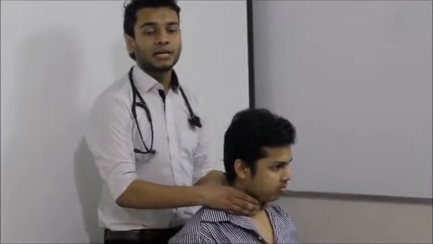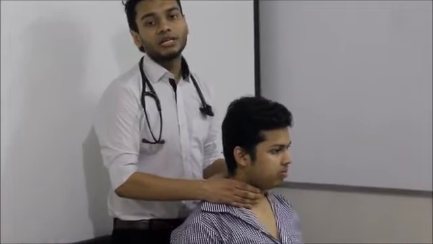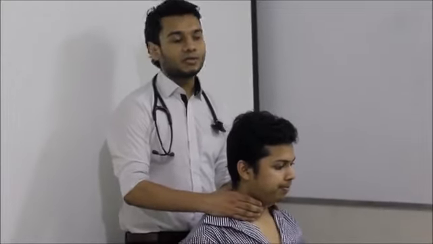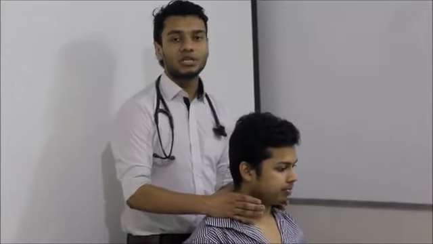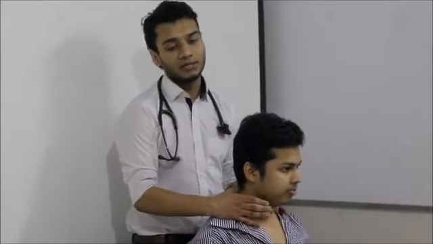And then we go for two signs. First of all, we go for Berry sign: palpate the carotid pulse. You do not get the carotid pulse if there is malignant infiltration of malignant cells in the carotid sheath. Check the carotid pulse bilaterally. Check the right side first, then the left side.